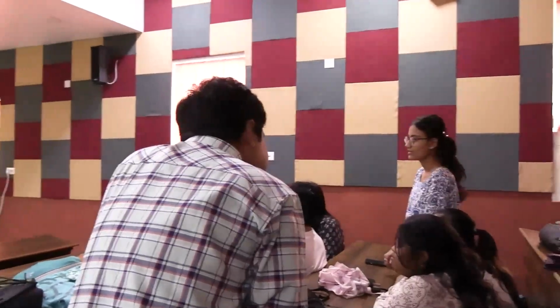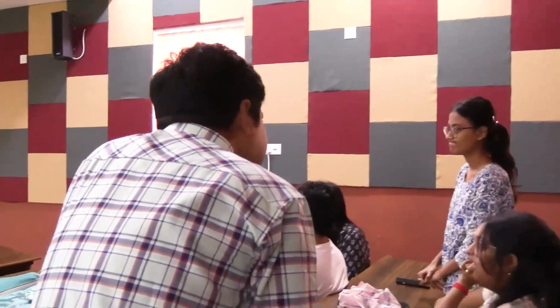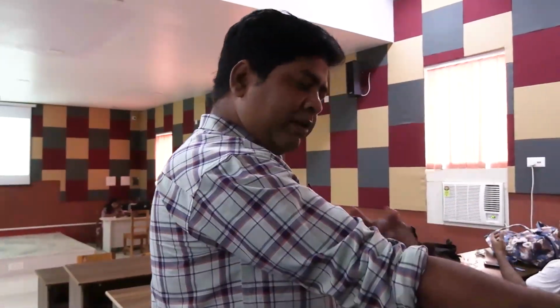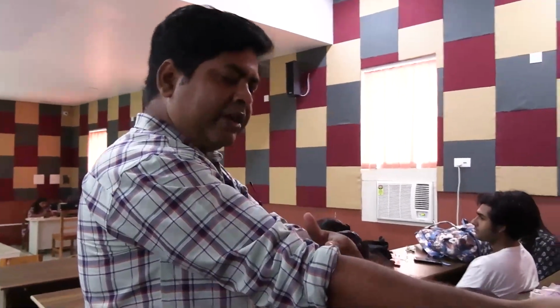Any other things? What X-ray you will prescribe? You have to prescribe one X-ray. Elbow joint. You have to show the carrying angle, right? You have to demonstrate. So you have to mention from above the elbow and below the elbow. So you have to mention the elbow joint along with forearm and shoulder joint.